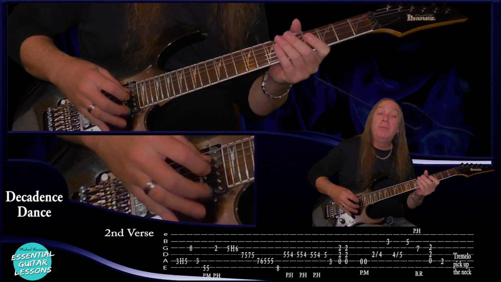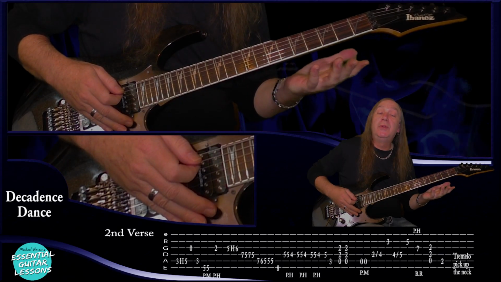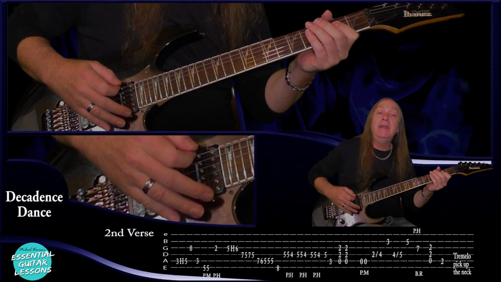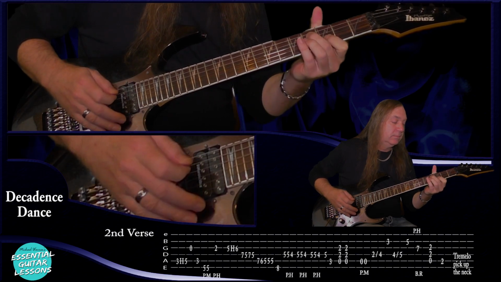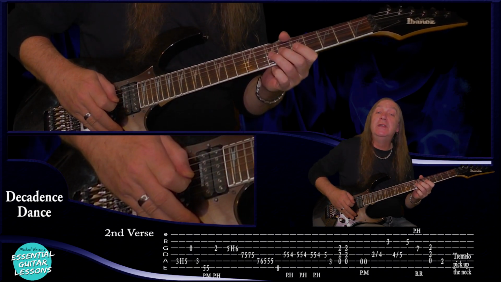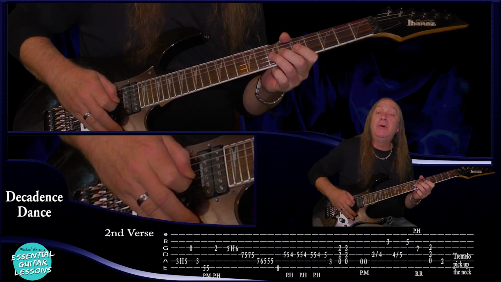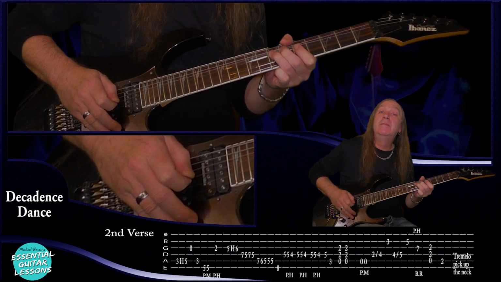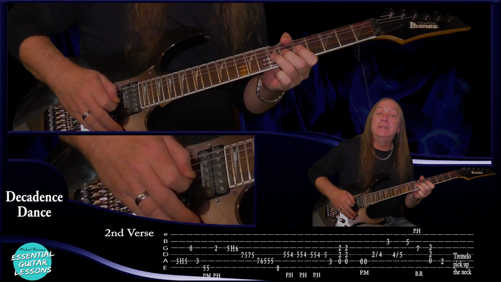And then from there we're going back to our first riff, but we're only going to play half of it this time. So our A, and then we're going to play the 7th fret on the G string, do a bend and a pinched harmonic there. And you can do a bend and release there.